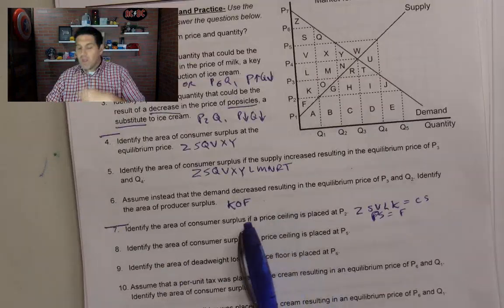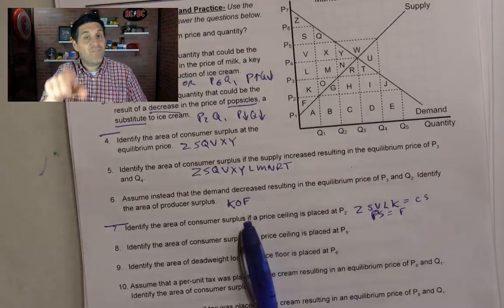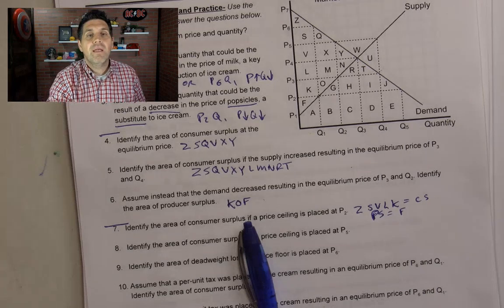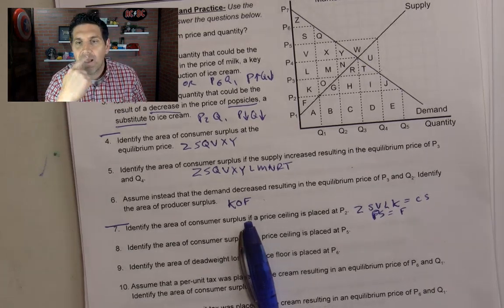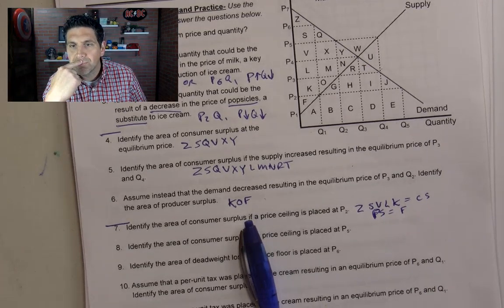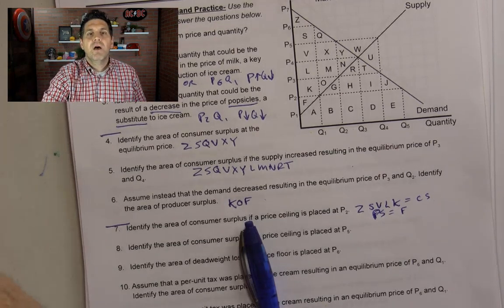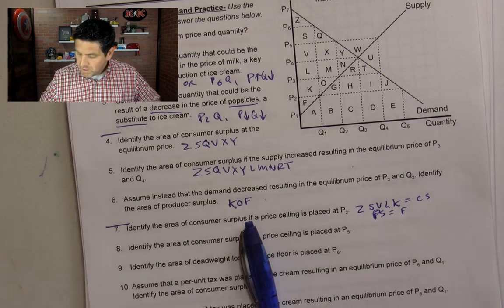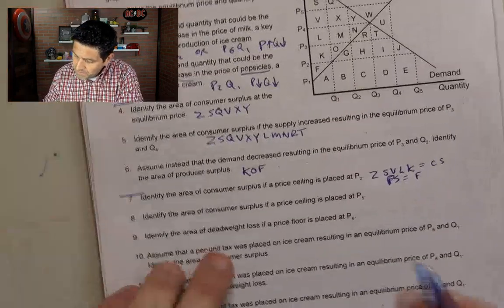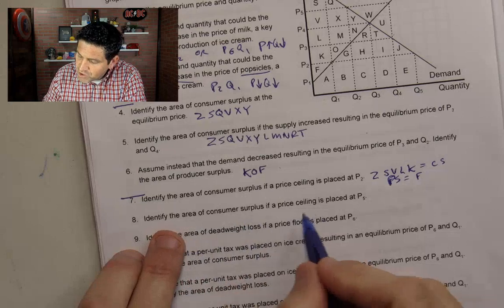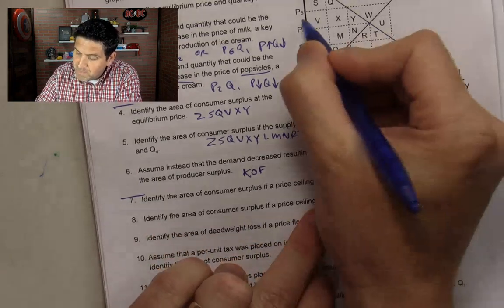Okay, here I'm going to let you do number 8. If you haven't already done so, try number 8, and I'm going to check the comments, see how you guys are doing. I want to make sure my audio is working, everything's working good. Okay, so for number 8, here we go. Identify the area of consumer surplus if the price ceiling is placed at P5.